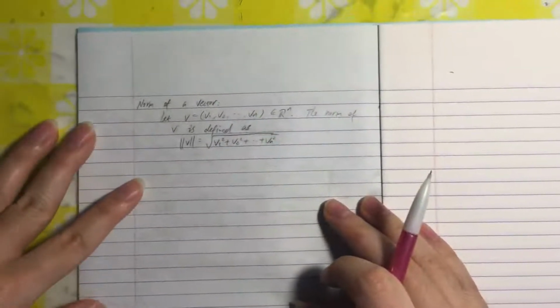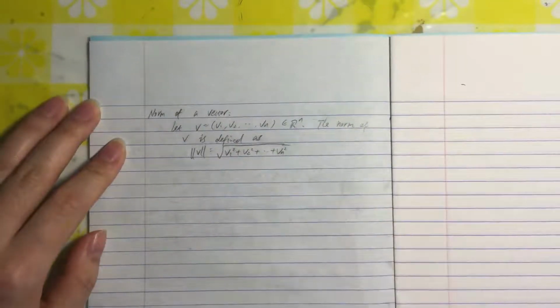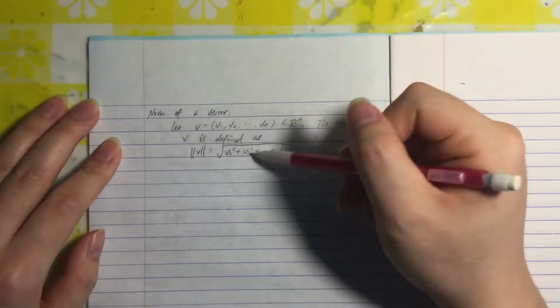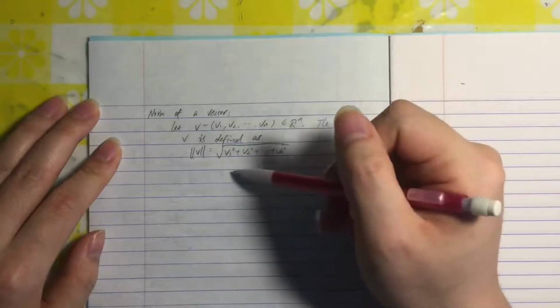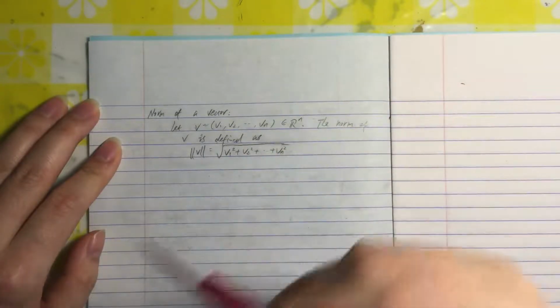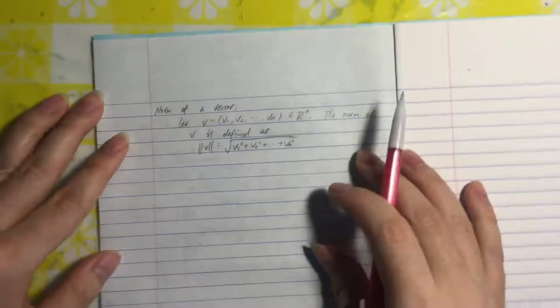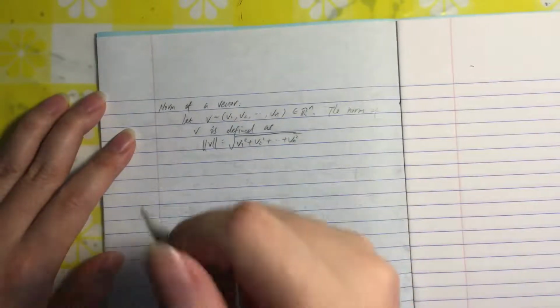For vector V in Rn, even though we cannot draw the picture, it makes sense to define the norm of vector V in a similar way. We first of all square each component, add them up, and then take the square root. That's how we define the norm of vector V in Rn. Next, let's look at some examples.